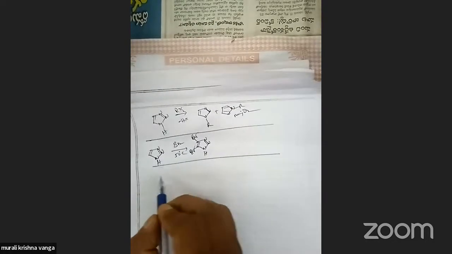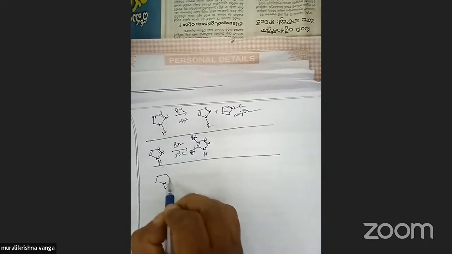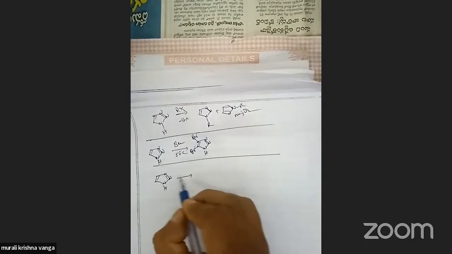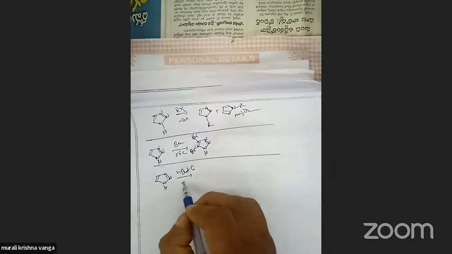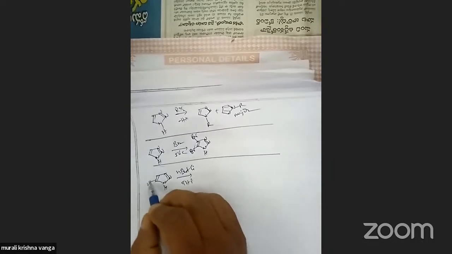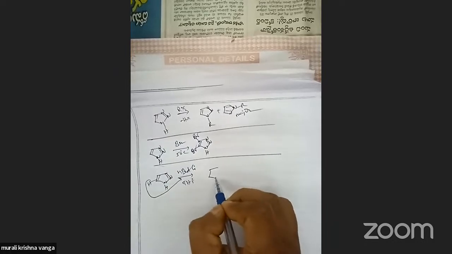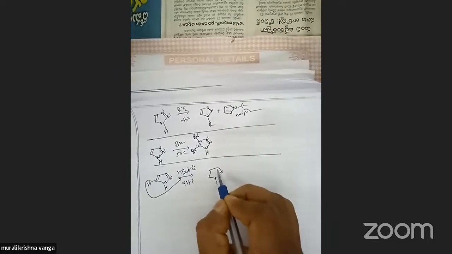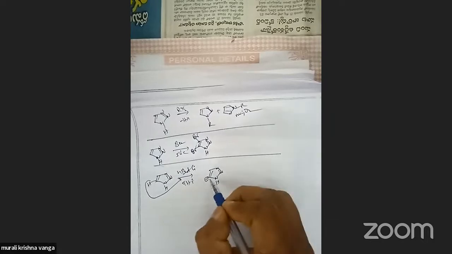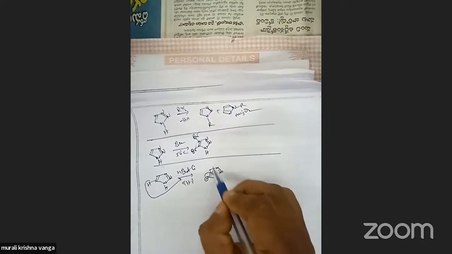Nitration is different. Next, metallation: if the 5th position is free in 1,2,3-triazoles, with N-butyllithium in THF solvent, the proton at the 5th position is abstracted by the base. The resulting negative charge is involved in ring cleavage.